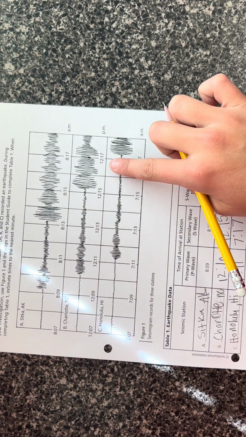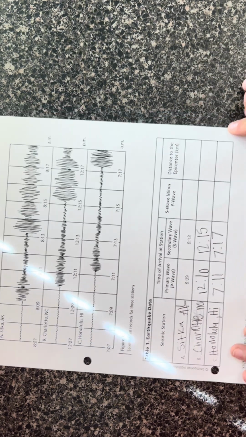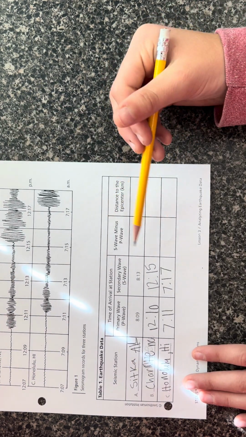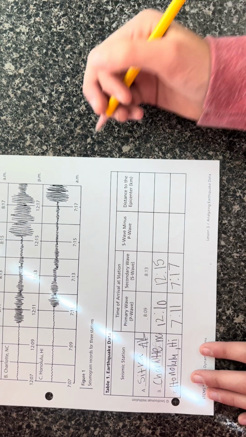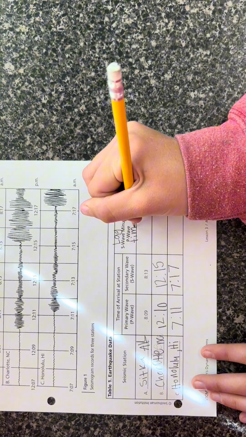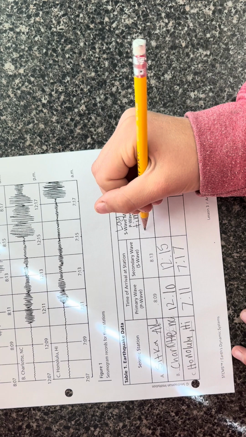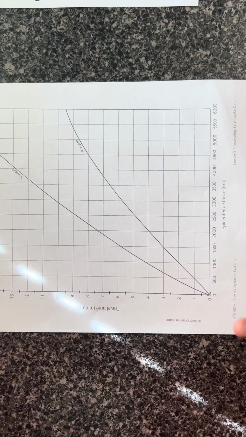Then you're going to find their lag time, or S wave minus P wave. You can also write lag time above there. I find that to be helpful. And it's right in that column. So 13 minus 9 would be 4, but you want to make sure that you write lag time before so that you know what you're working with. So 4 minutes, and then you're just going to do the same thing with the other two.